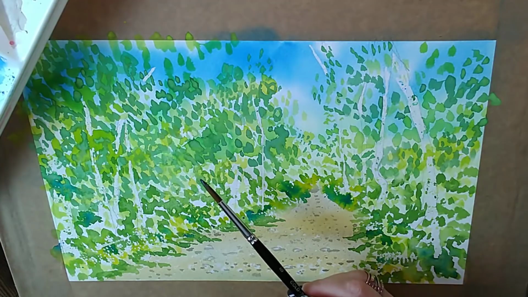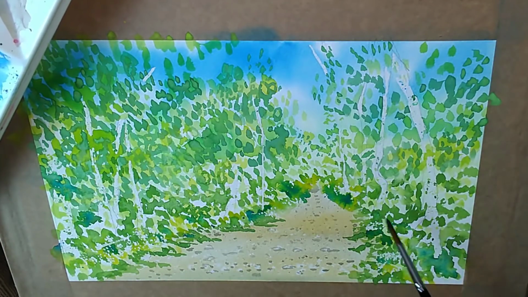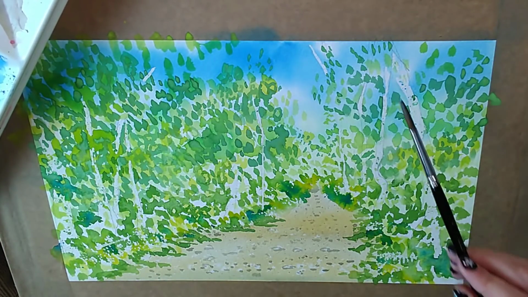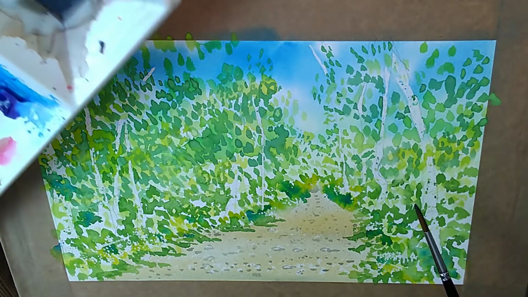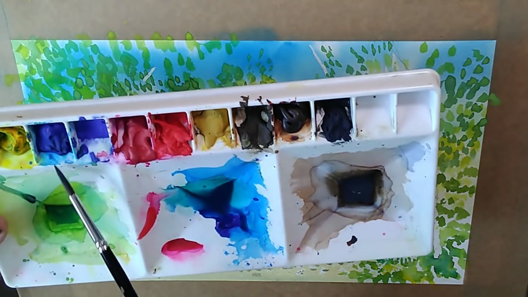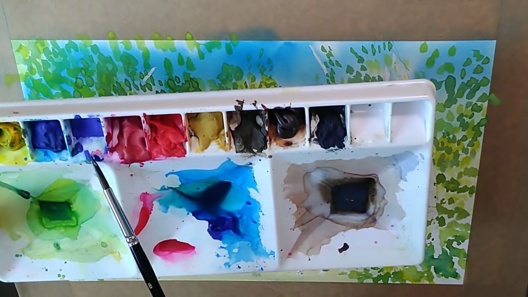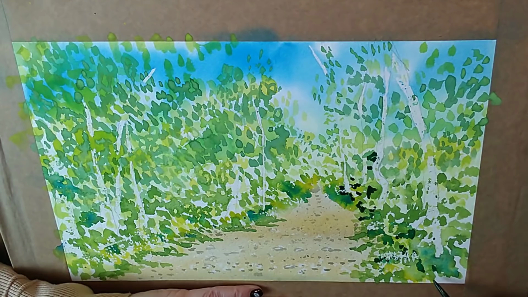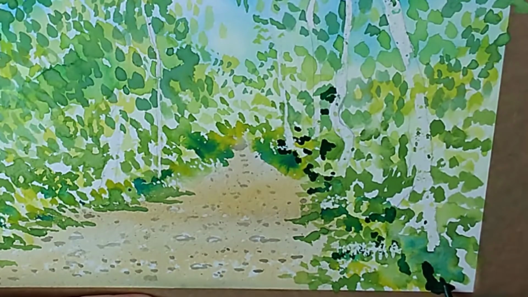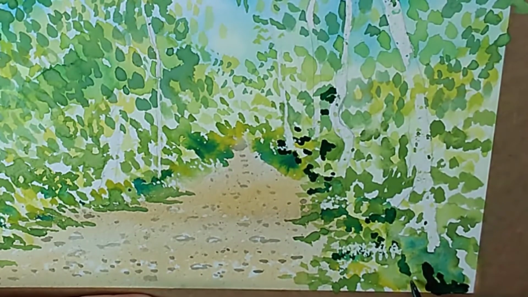So I'm mostly going to be going in dark down here and over this side. There's one or two very strong dark trees there as well. I'm going to be starting out with some of the Phthalo, perhaps a bit of the Ultramarine, and probably some of the warmer yellow. I want to make sure that by the end there aren't any white gaps down here. This all needs to be filled in.